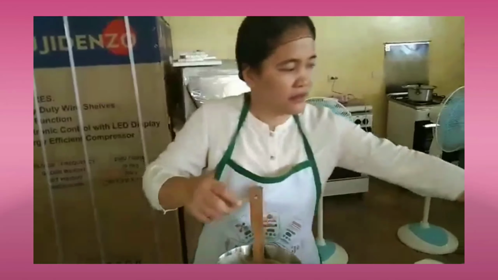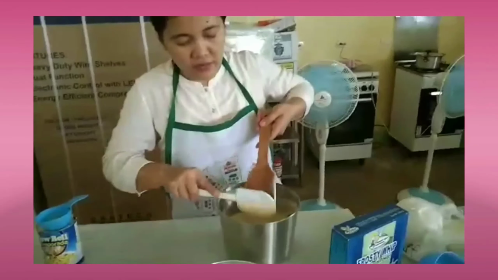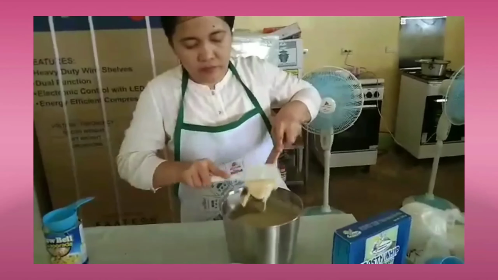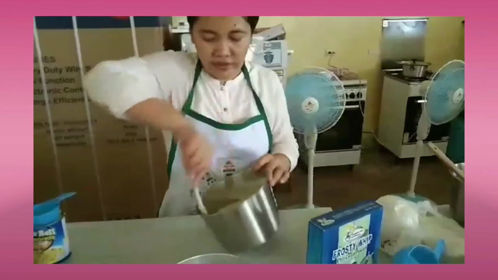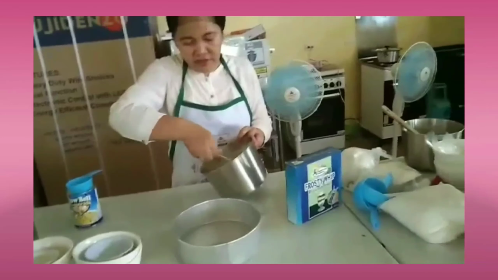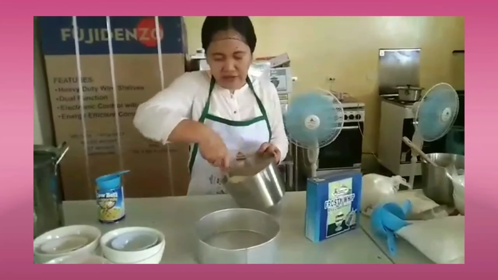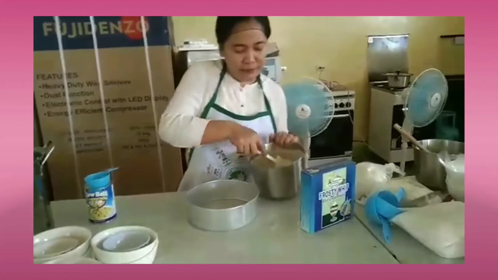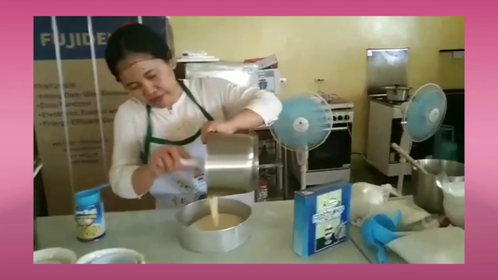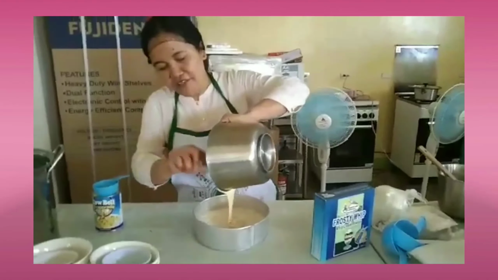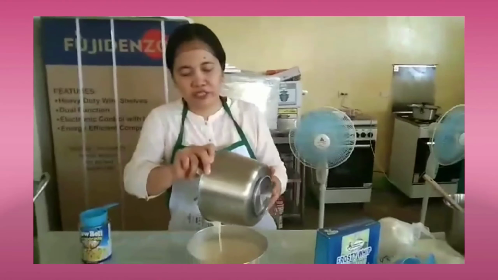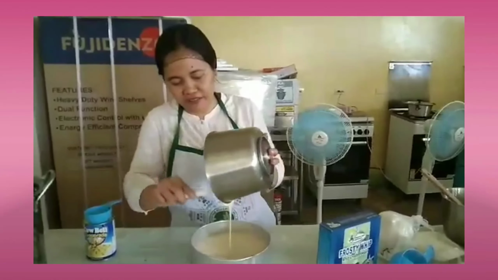Gawin ko yung tapos paper. Ilang minutes dapat ito mabake mga anak? Answer. Ang mga grade 11 ko actually yung kasama ko sa bread and pastry production. Ano, ilang minutes?